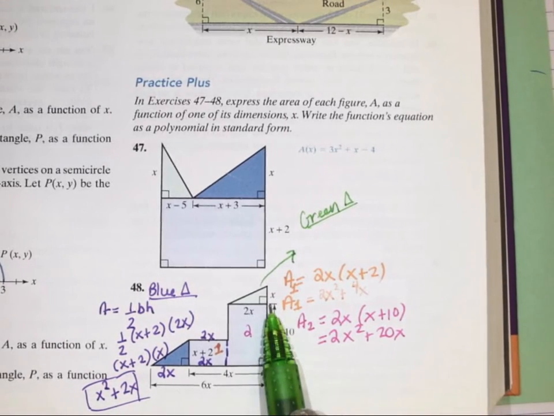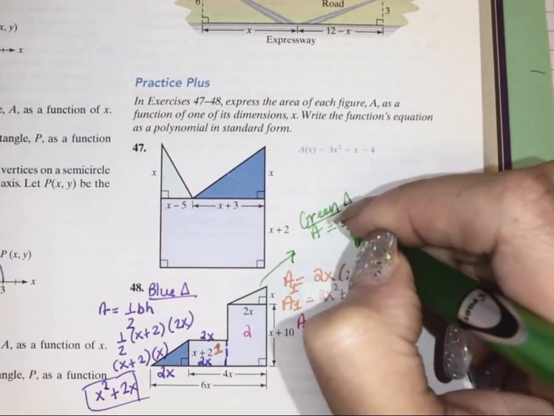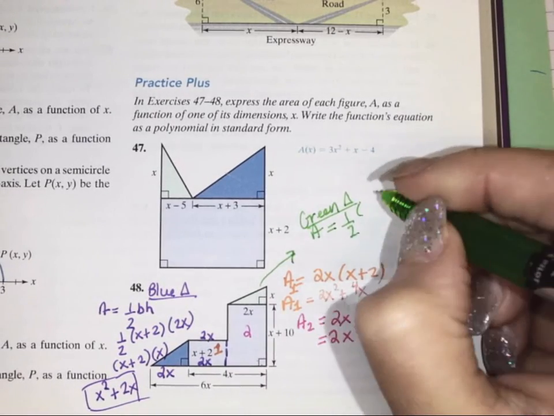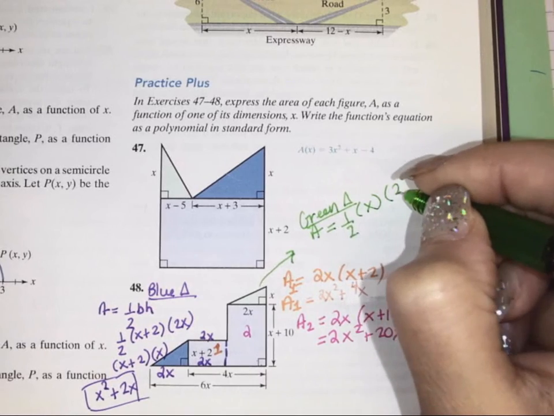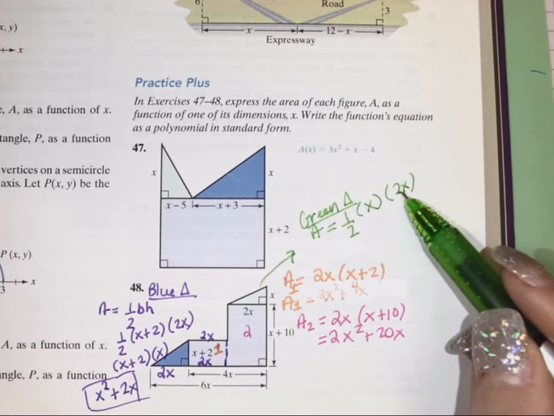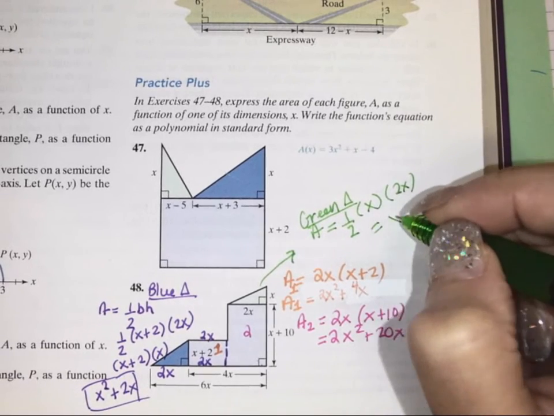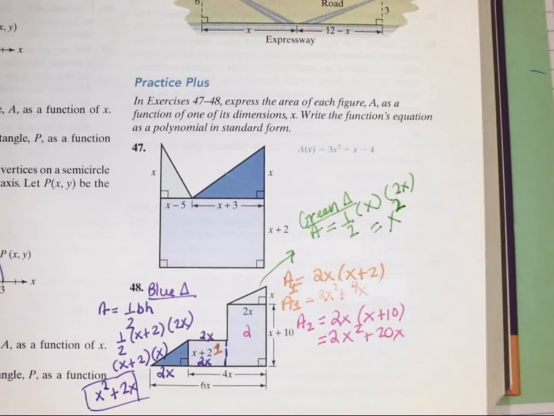Notice that its base is x, its height is 2x. So we can say 1/2 times base times height. Once again, I'm going to go ahead and take 1/2 of 2. And then I'll be left with x times x. So that equals x squared.